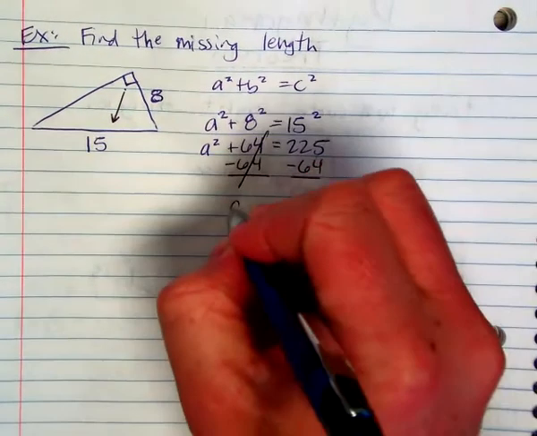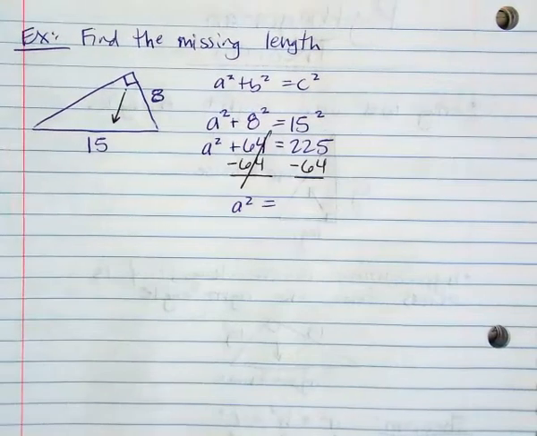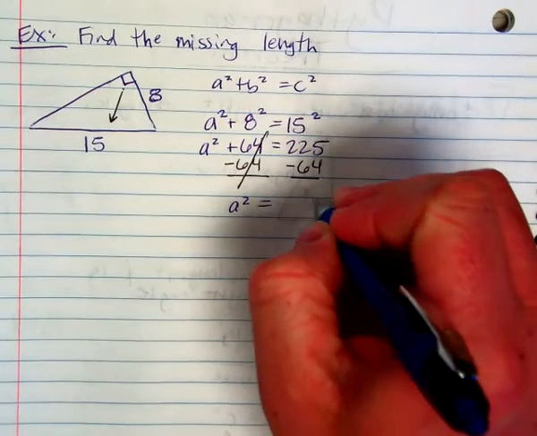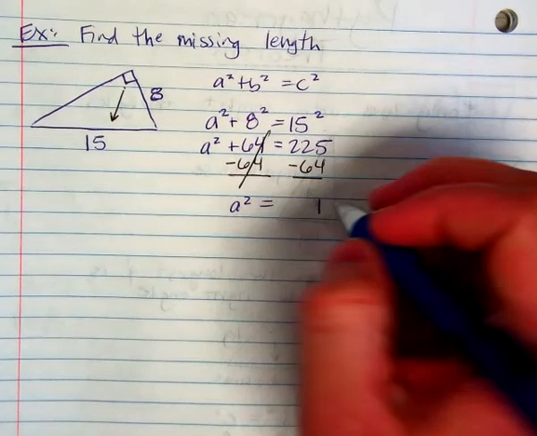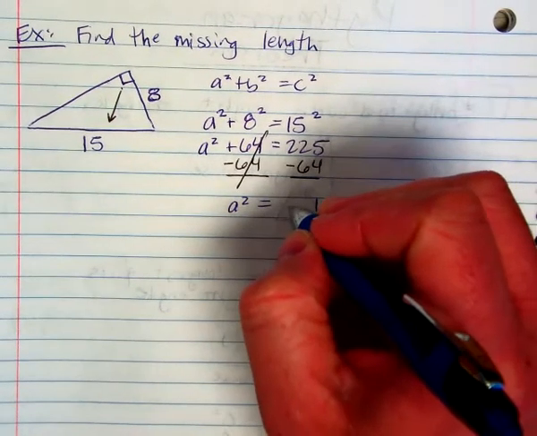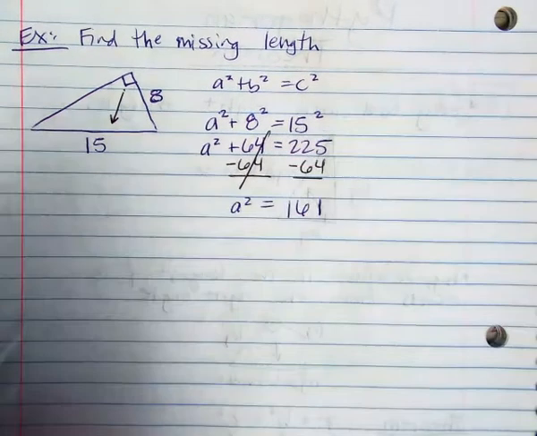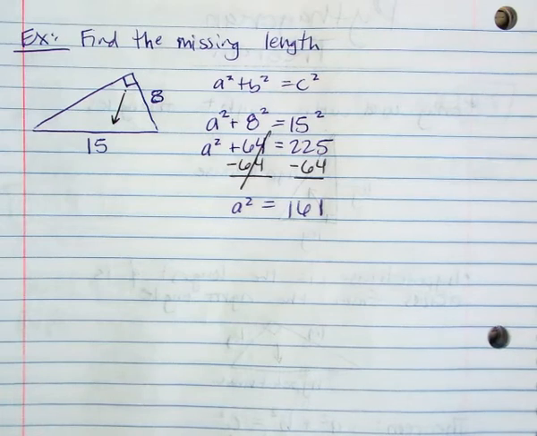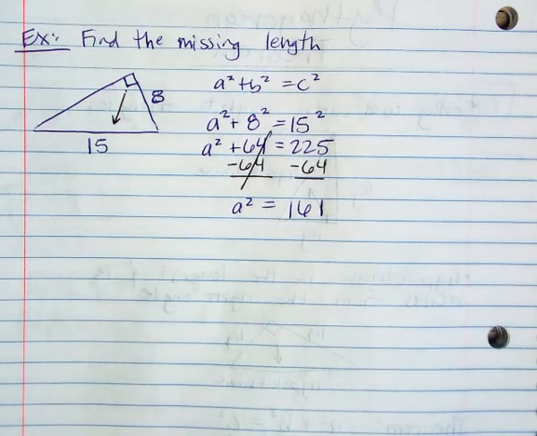So I now have that A squared equals 225 minus 64. 5 minus 4 is 1. 22 minus 6 is going to give me 16. So I have 161. We saw this in the last example. I don't want A squared. I want A.